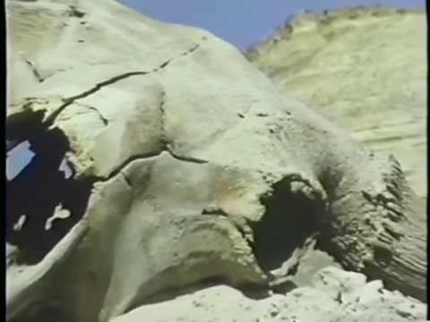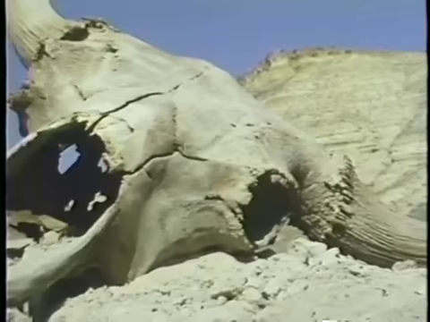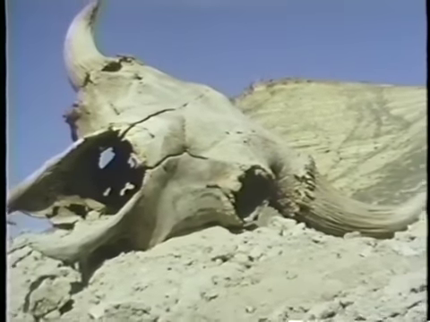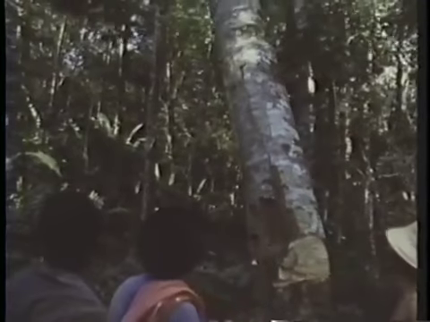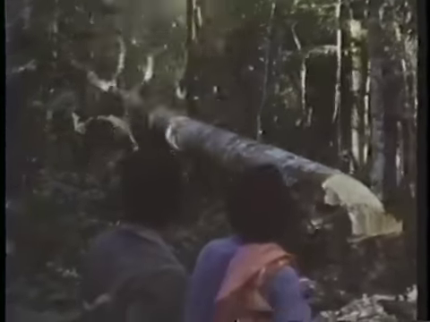Today, animals and plants are becoming extinct for very similar reasons. Some can't cope with the changing climate. Others are losing their natural habitat because of the actions of a recently evolved new species, ourselves.